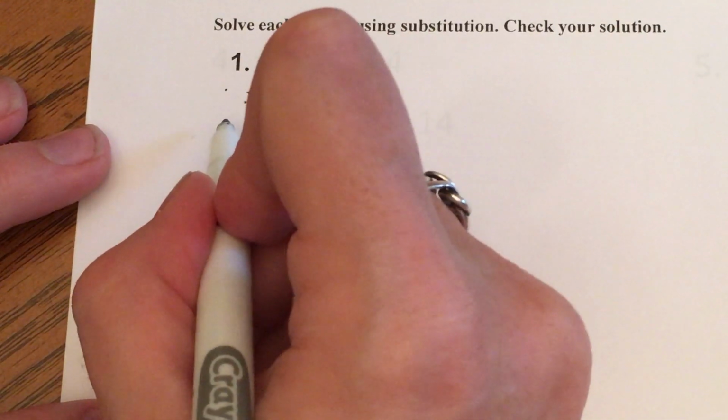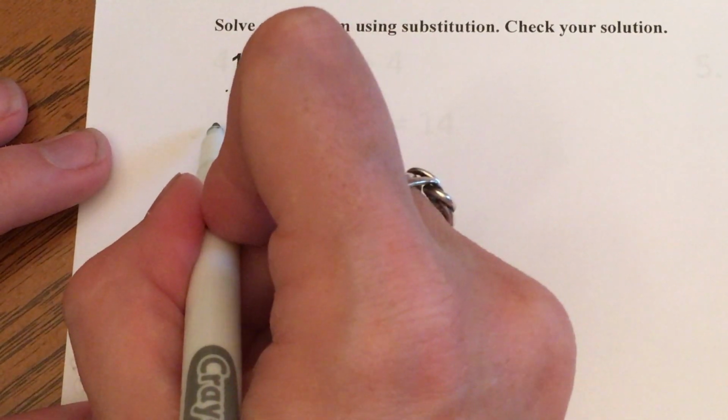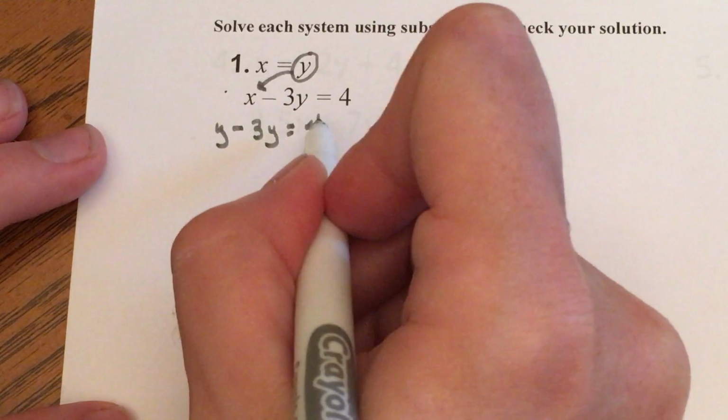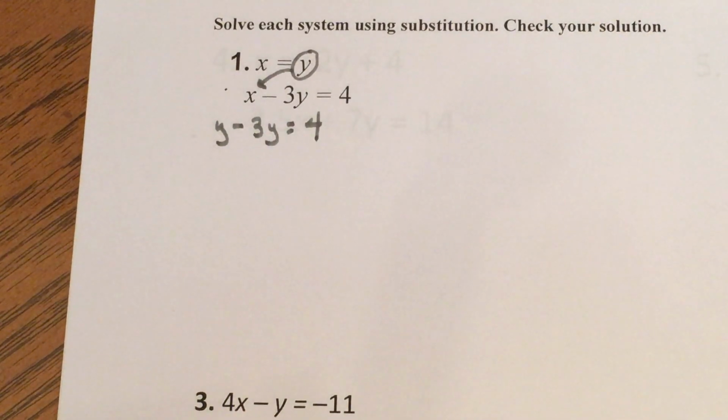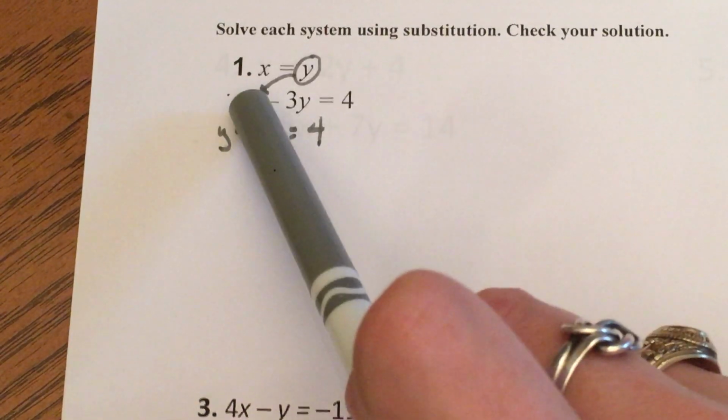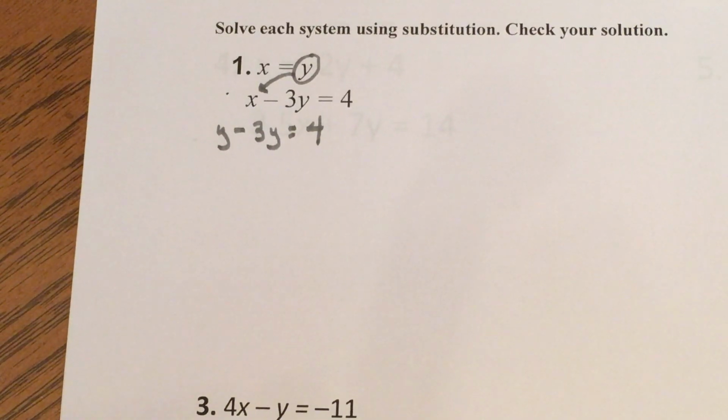So let's write that. It is now y minus 3y equals 4. So I have substituted it in. This y replaces that x.